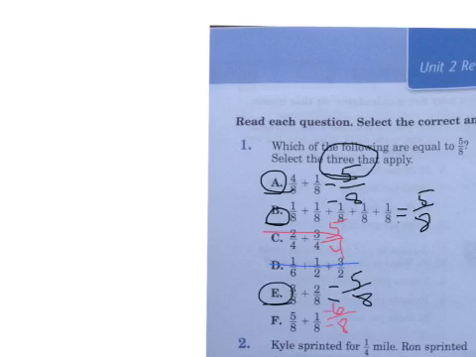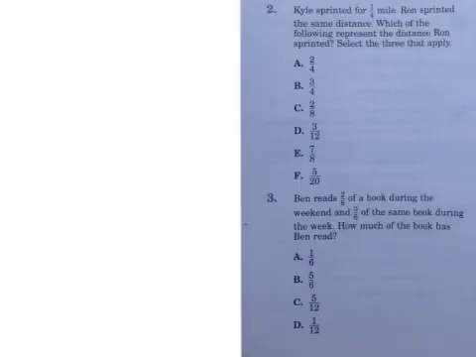So we have our 3. So we know number 1 is going to be A, B, and E. Alright, so let's go to number 2. Okay, so let's look at number 2.